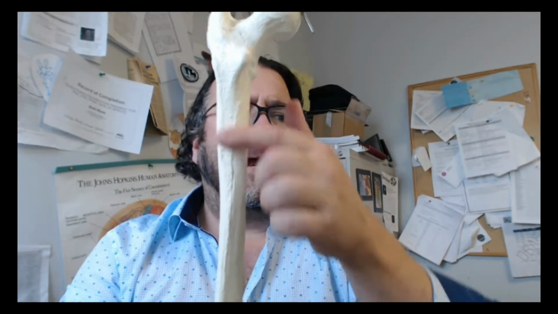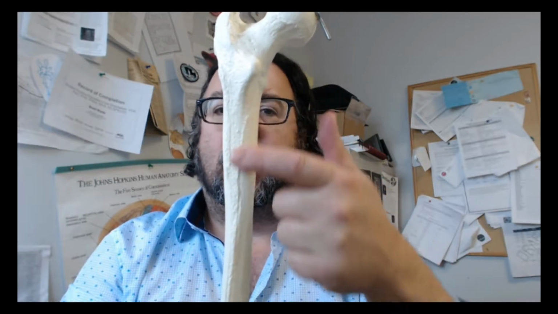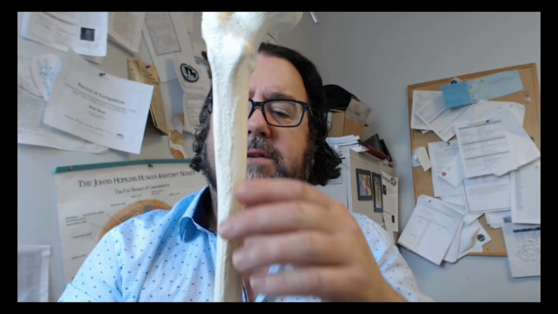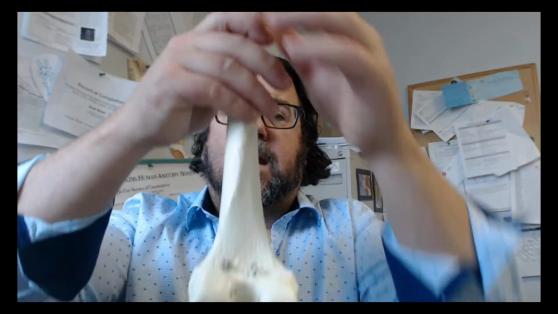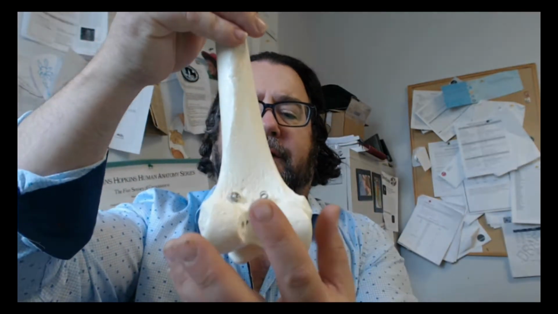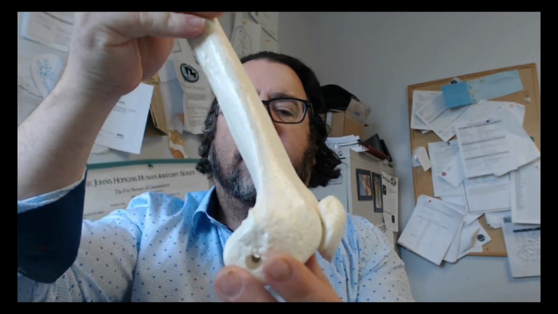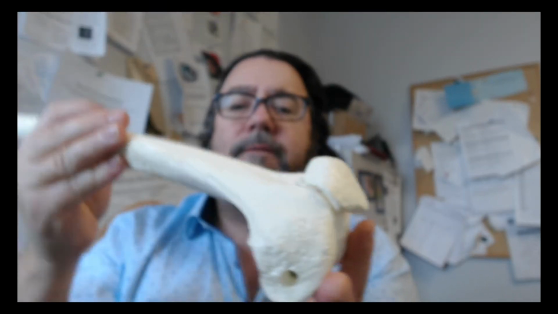There's a big line down the back of the femur, which you can see here. It's called the linea aspera, another process for muscle attachments, what we're going to learn. And then down here at the distal end, we see it flares out into 2 condyles, which would be the articulation for the tibiofemoral joint or the knee.